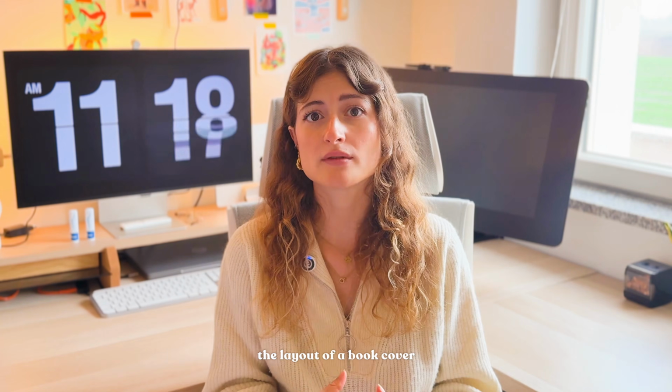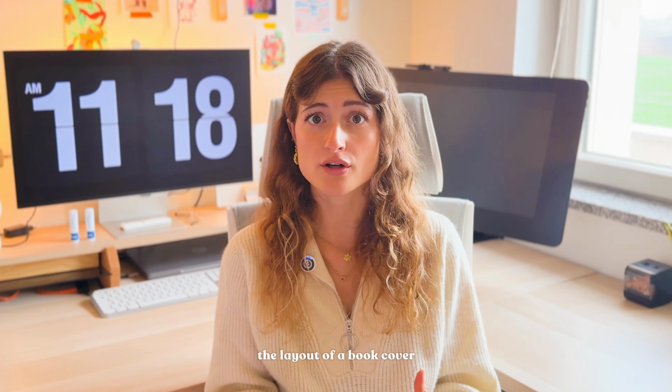Before we start designing, I think it's essential to introduce some simple terminology related to the layout of a book cover. The basic parts characterizing it and that are important to remember are front, back, and spine. Each part contains specific design elements that play a role in showcasing the genre of a book, its protagonist or protagonists, and even the plot.